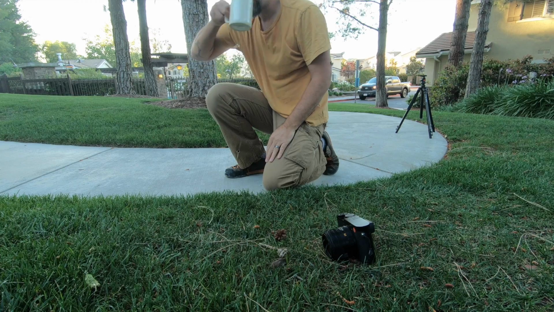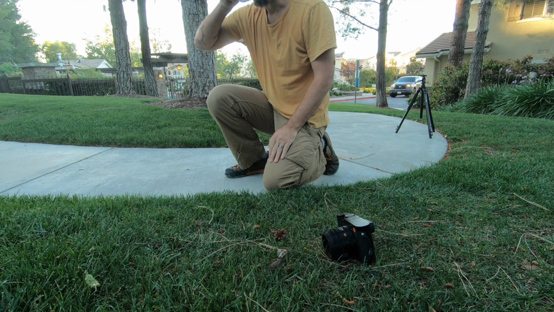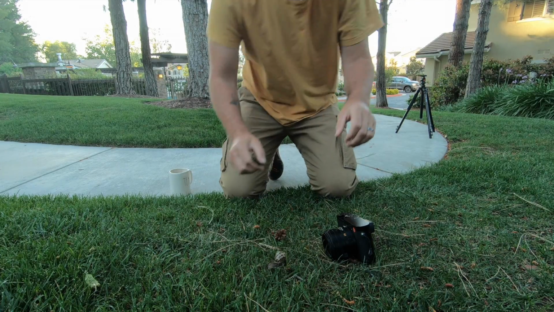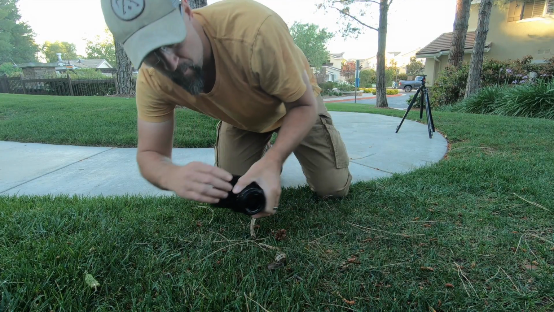I set the white balance for daylight, and here we go. That's it. That's all I have to worry about. Basically, for 7 days in a row, I set my alarm for about 30 minutes before sunrise, and I would get a cup of coffee, and I'd hike up to this little park with my little Q2, and I would lay in the grass, and I would capture these little snails.